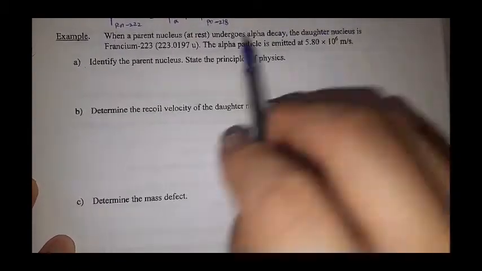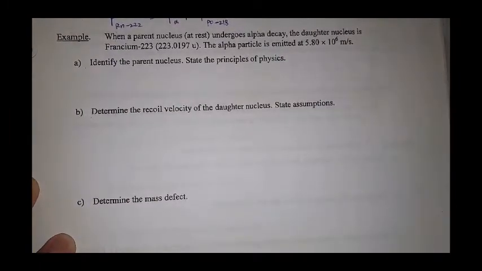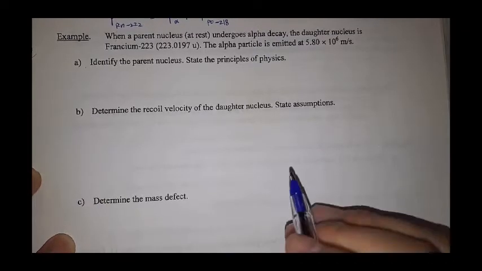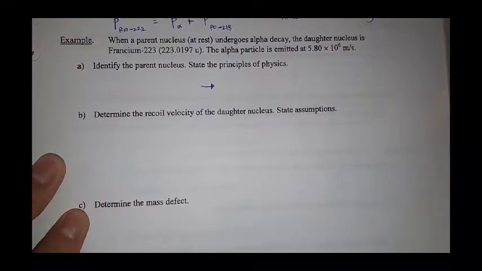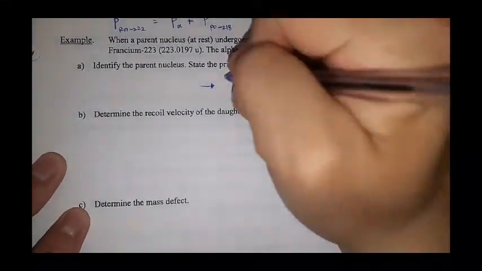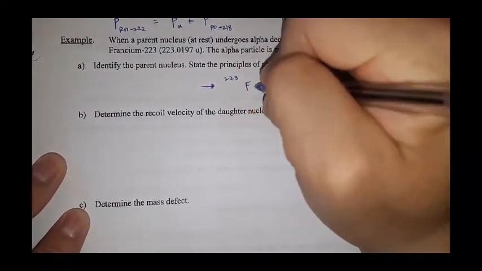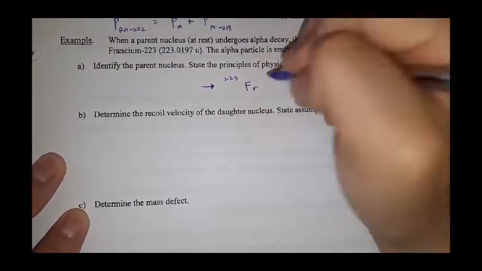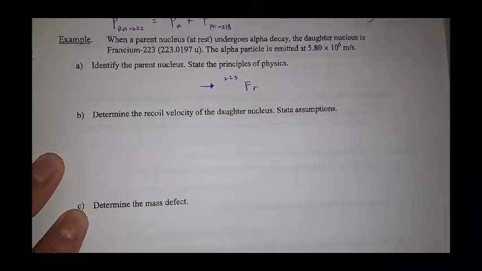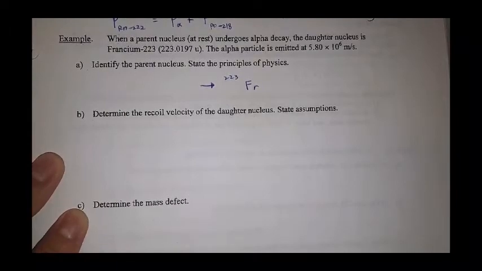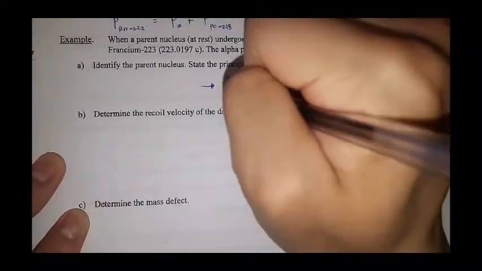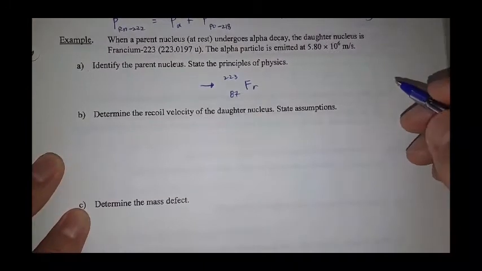Let's see. When a parent nucleus at rest undergoes alpha decay, the daughter nucleus is francium-223. The alpha particle is emitted. First of all, we need to find out what's on the left side, the parent. We have the daughter given, 223 francium, which is Fr. If you use your periodic table, it's located at 87. So that's francium.